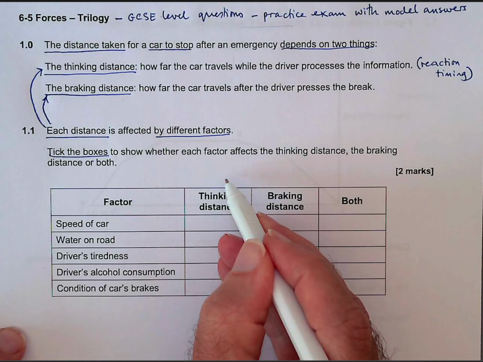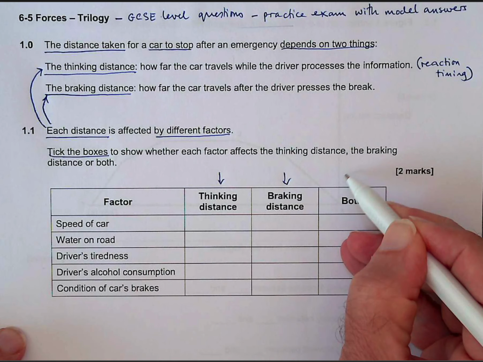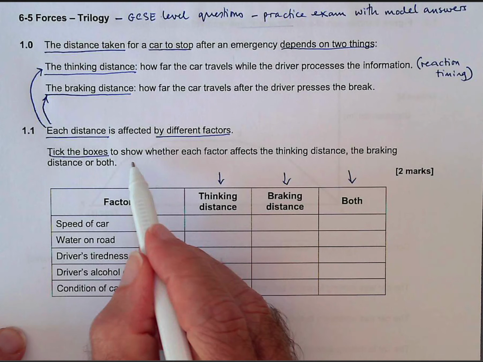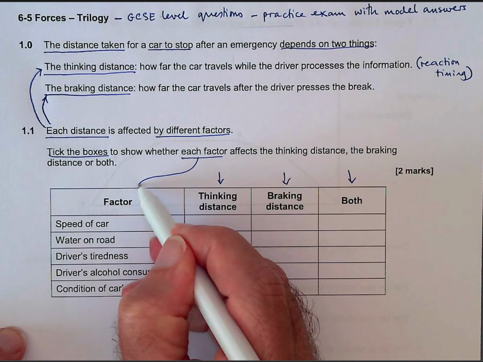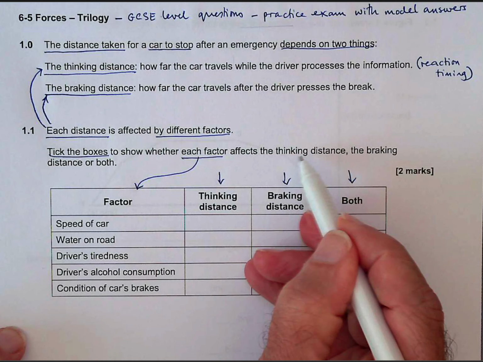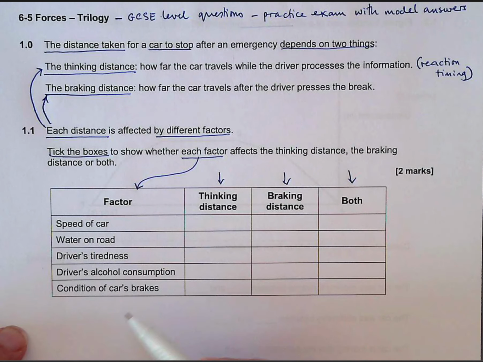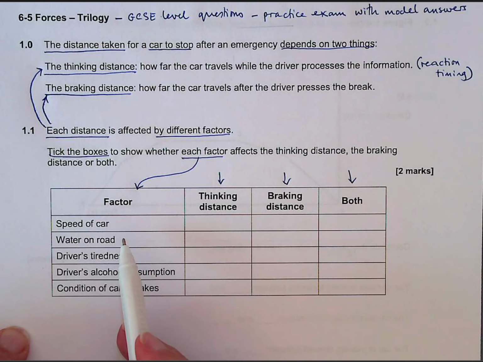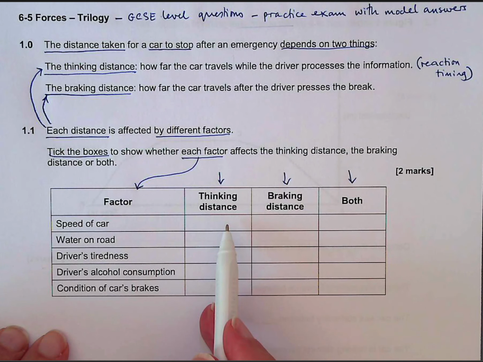Here are the boxes for thinking distance, braking distance, or both, to show whether each factor, and the factors are shown here, affects the thinking distance, the braking distance, or both of them. So for the speed of a car, obviously if you're driving fast, while you're thinking, you're going to travel a further distance, so it affects this one.